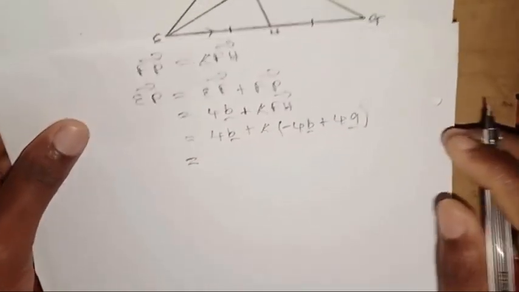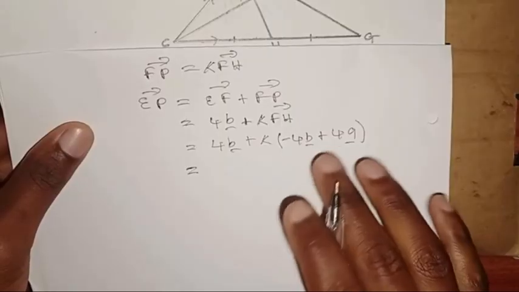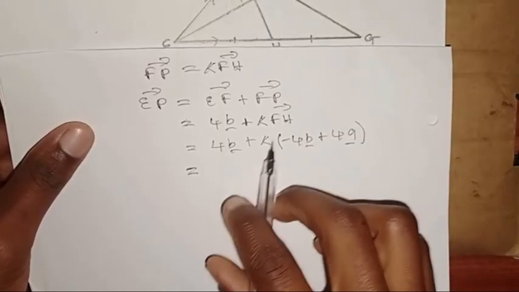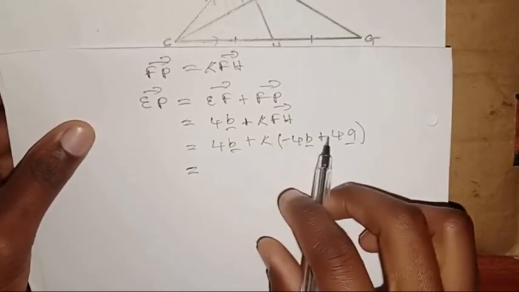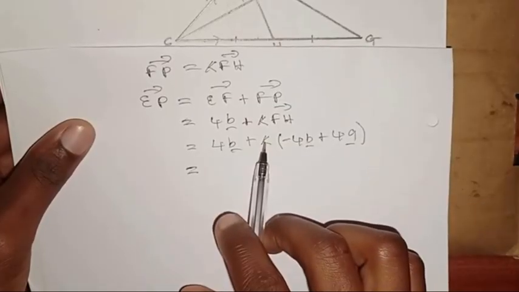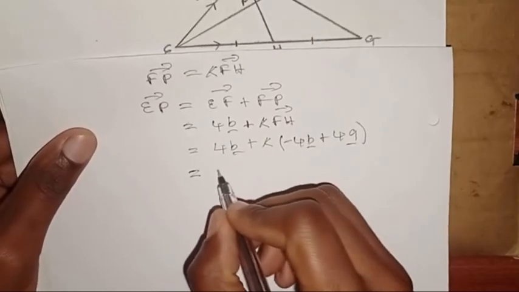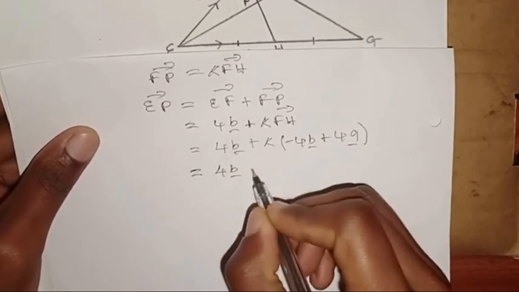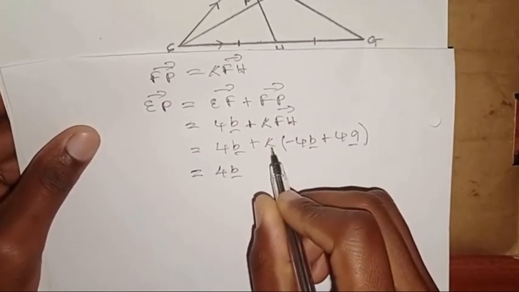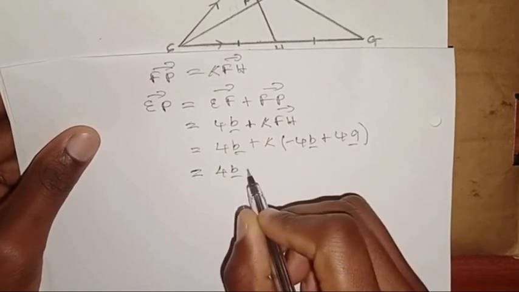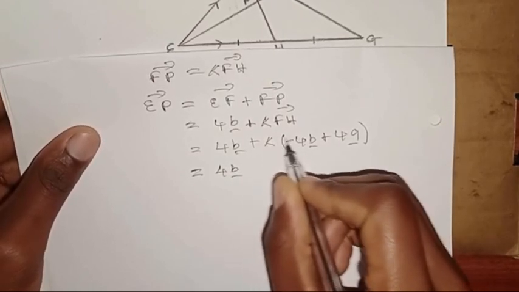So make sure that you follow along very well. Okay, so it's just a matter of expanding this by removing the brackets. We need to multiply this k by both terms in the brackets. So it's going to be 4b. This will be before I write a sign, because the sign will be determined by the product we obtain here.